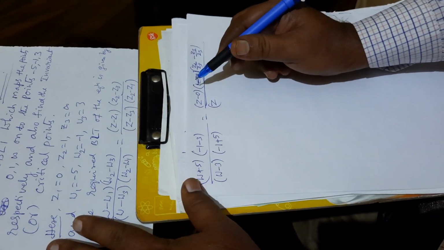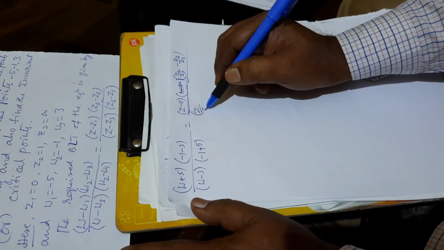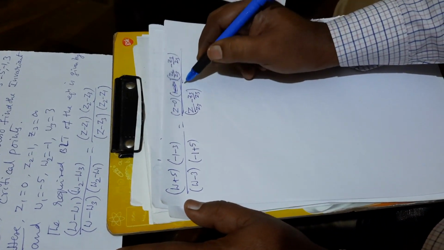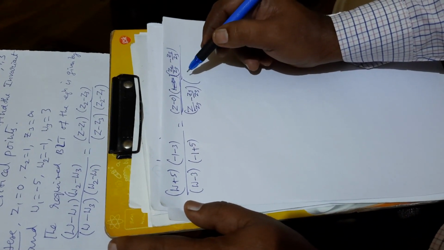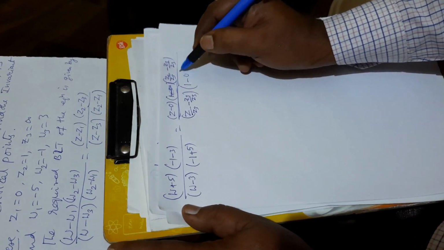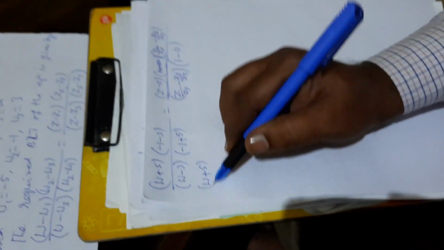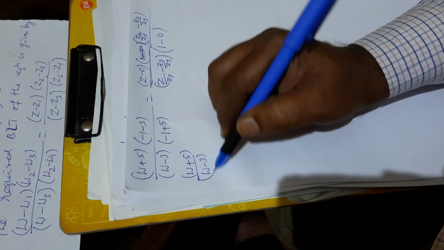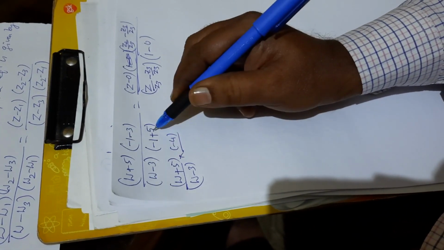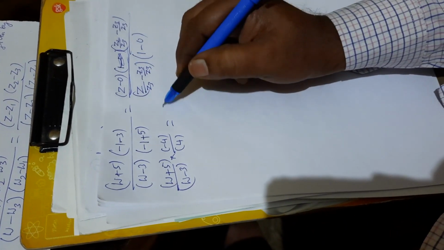Z minus Z3 is also the same, Z3 is infinity, divided by Z3 minus Z3 divided by Z3. Next, what is Z2? 1 minus Z1 is 0. Here (W plus 5) divided by (W minus 3), this is into minus 4 divided by 4 equals Z.